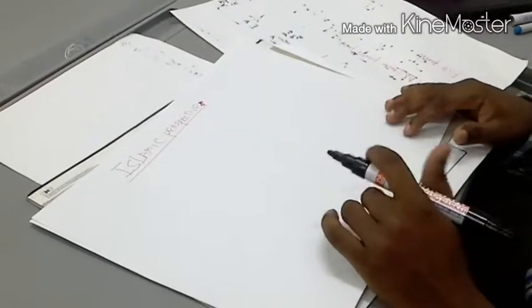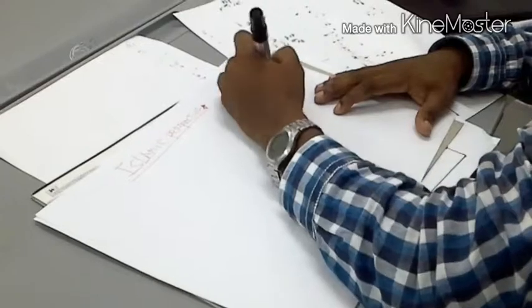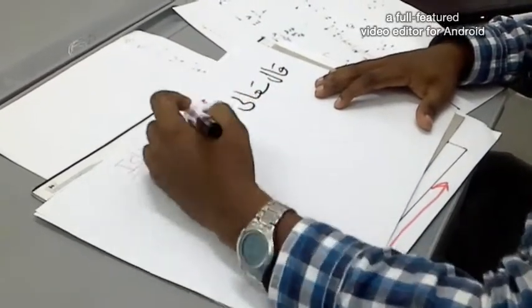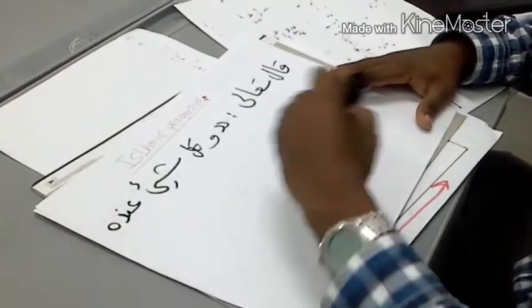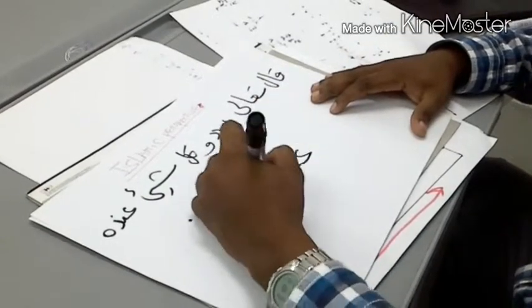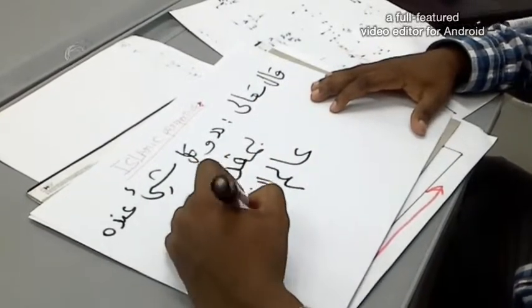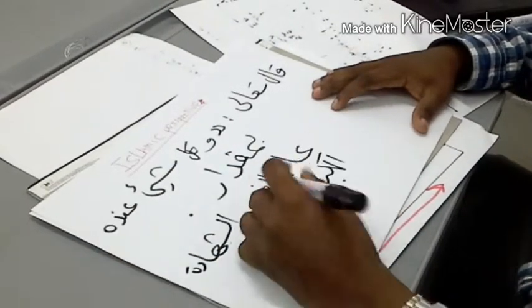Okay, let's now try to relate whatever we have seen here to the Islamic perspective. We can see the ayah that Allah subhanahu wa ta'ala says: وَكُلُّ شَيْءٍ عِنْدَهُ بِمِقْدَارٍ، عَالِمُ الْغَيْبِ وَالشَّهَادَةِ الْكَبِيرِ الْمُتَعَالِ.